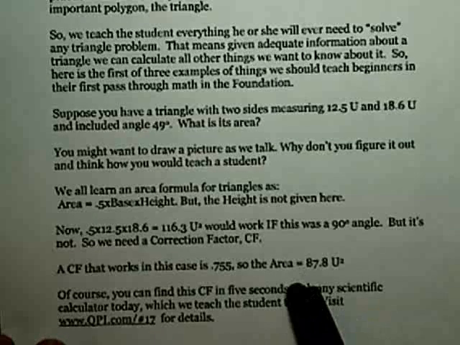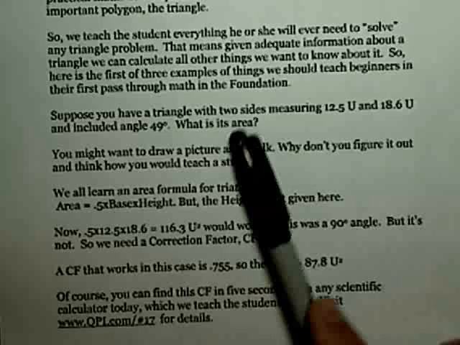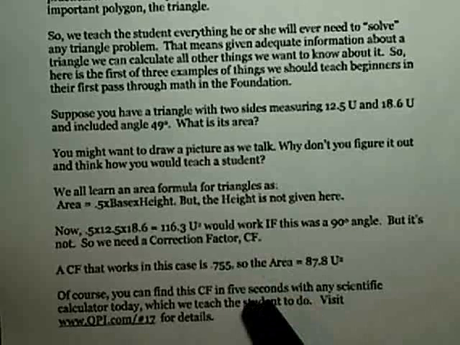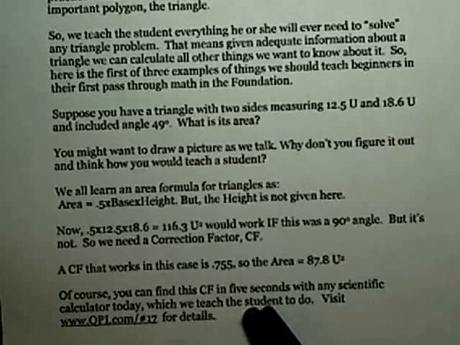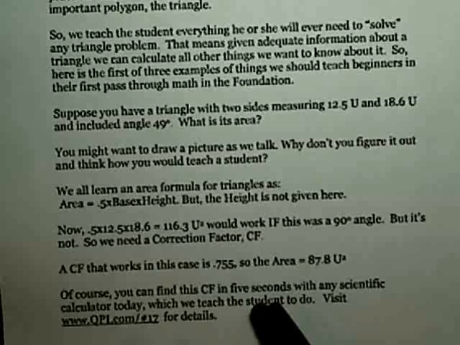There's some other triangle problems, of course, that you can't solve even at this point, and we give them some of those sometimes and challenge them to try to solve them, which of course they can't. They don't have the tools. And we'll talk about a couple of examples in the next 2 interludes.